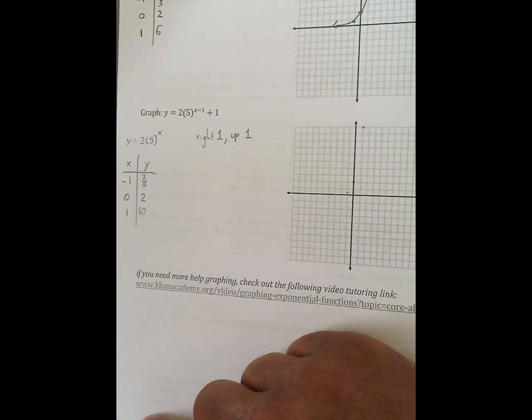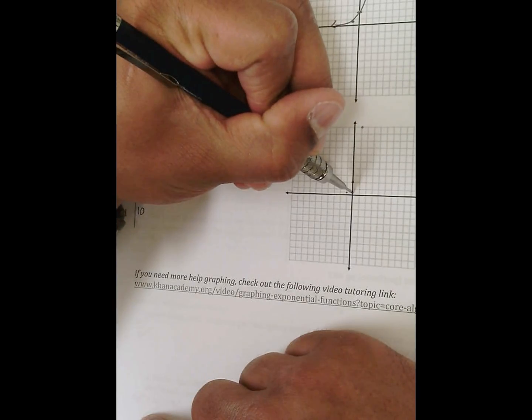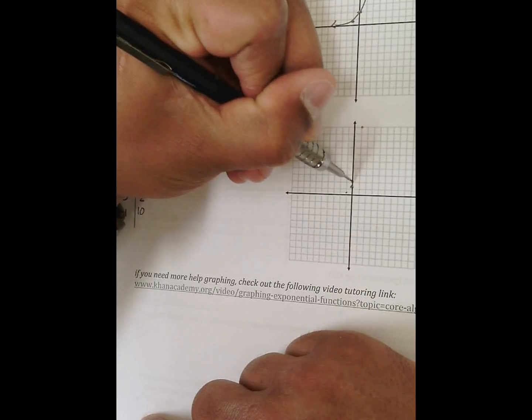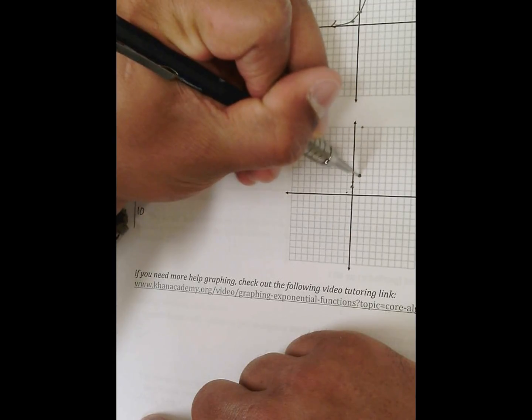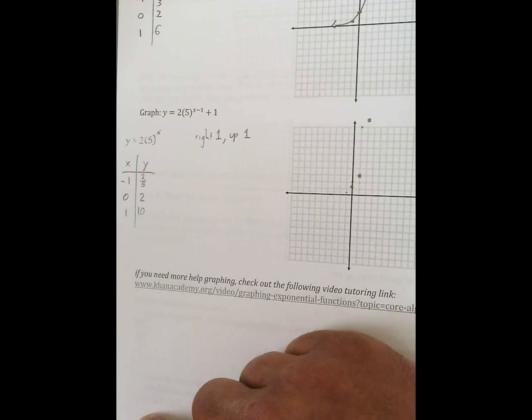Now I need to shift these points up 1 and to the right 1. So this one's now going to be to the right 1, so 2/5 and up 1. So right there. Then I'm going to take this one, right 1, up 1. Right 1, up 1. Sorry, I made those a little bolder. Those are the points that I'm going to plot.